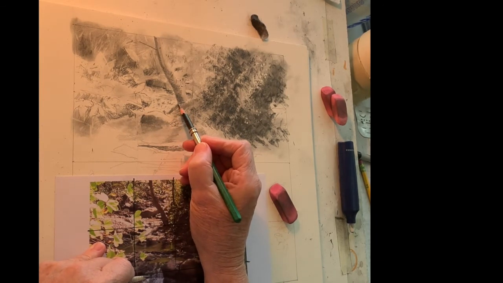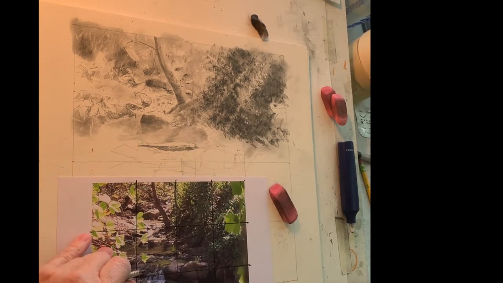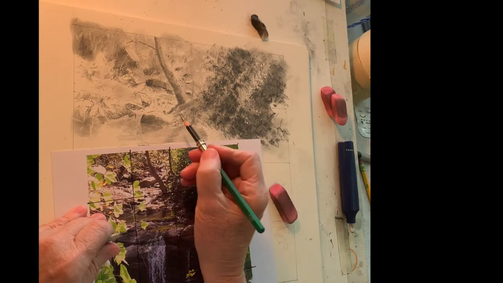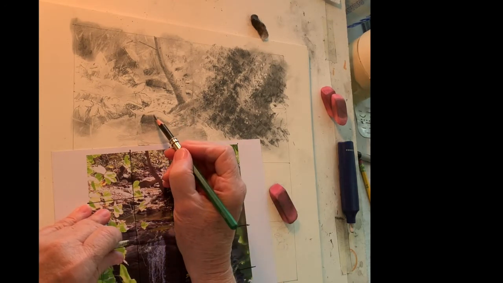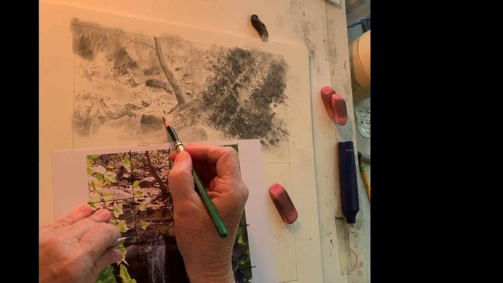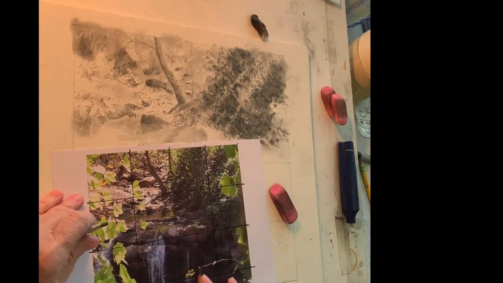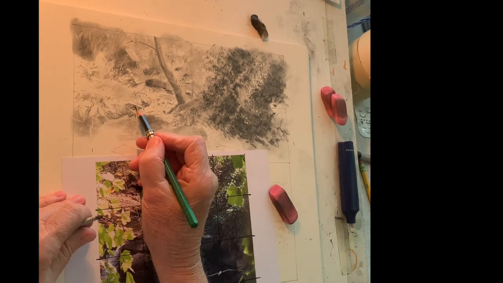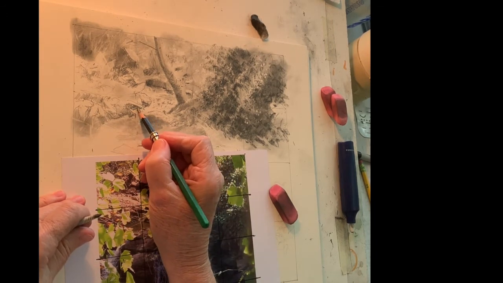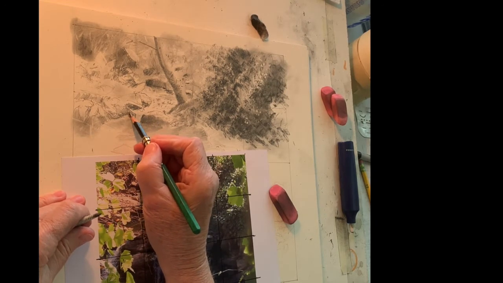So and this little rock right here's got some little bit of texture on it. It's not just completely white. We'll put a little texture on that. And same with these back in here. They're pretty dark right there and right there.